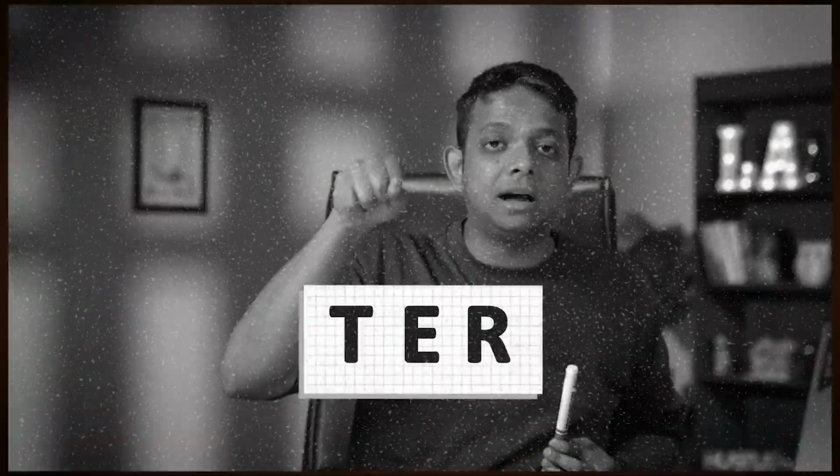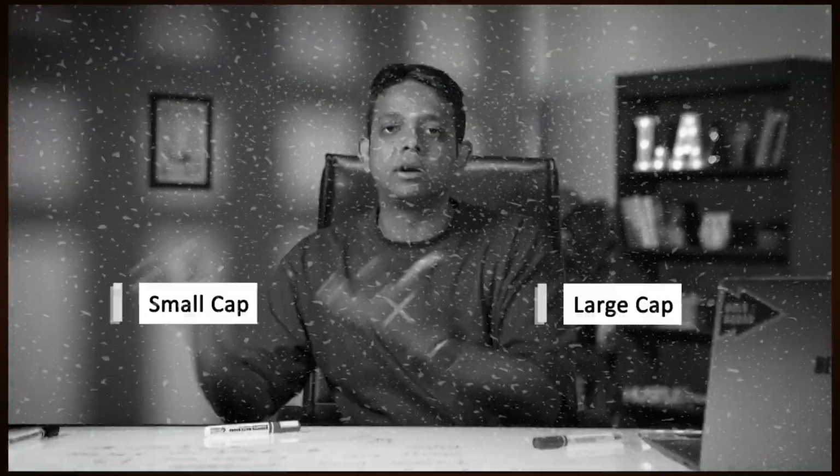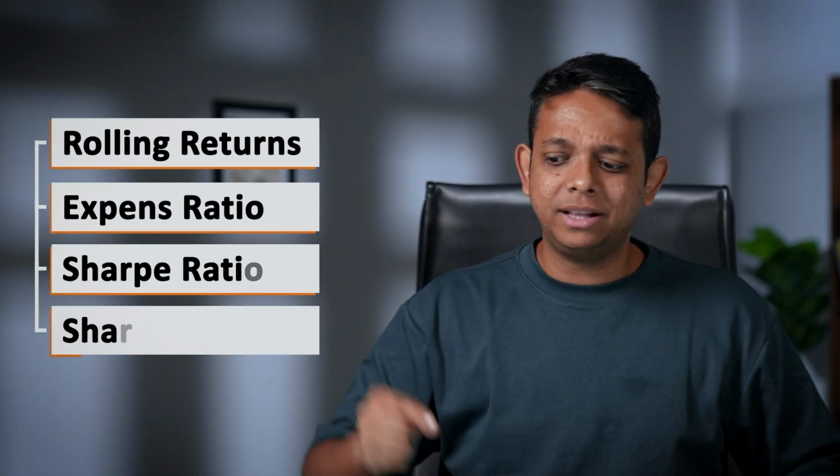This was just one metric. I will tell you exactly how to select any equity fund, and all it will take is exactly 2 minutes of your time to go through this checklist and find whether this is the right equity mutual fund or not.